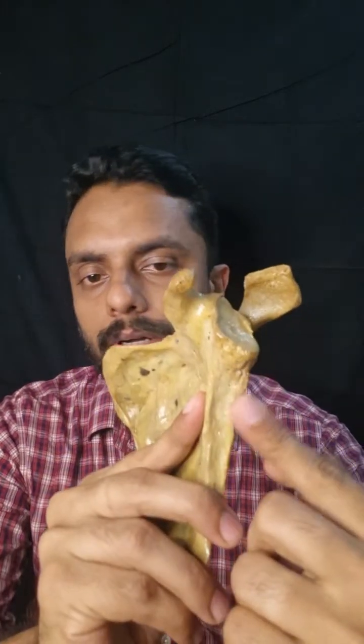The infraglenoid tubercle that you can see here is the origin point of the long head of triceps brachii. So these are the muscle attachments in this region. From the coracoid process, we had the short head of biceps brachii and coracobrachialis. Then from the supraglenoid tubercle, we had the long head of biceps brachii, and from the infraglenoid tubercle, we had the long head of triceps brachii.